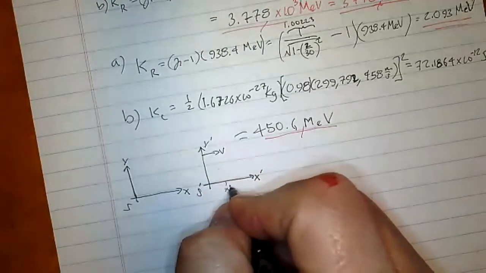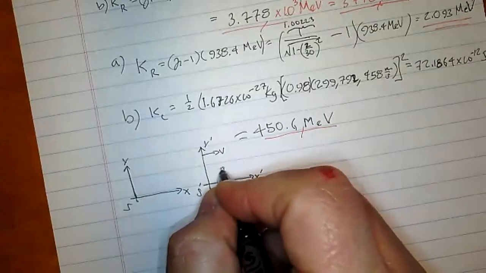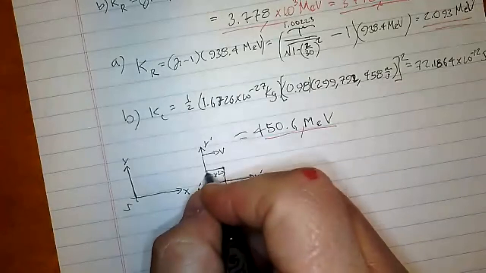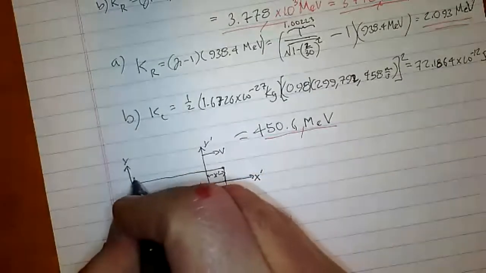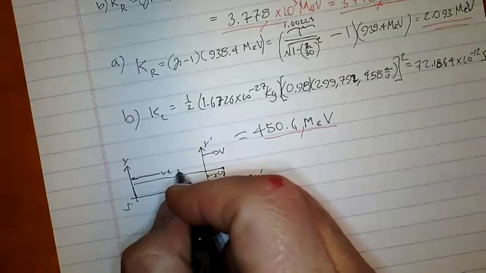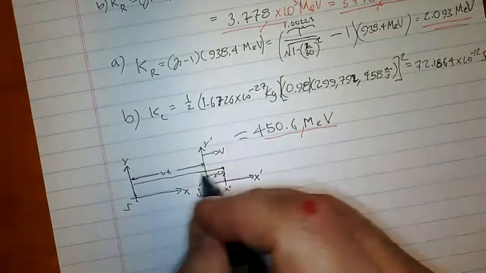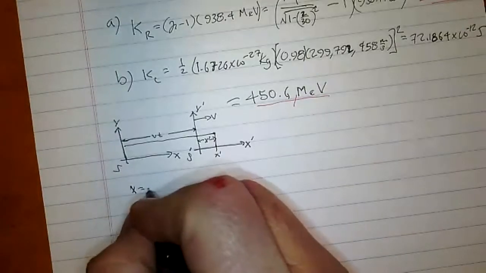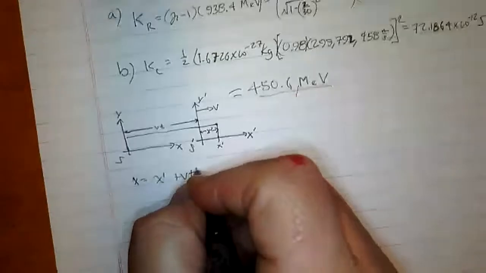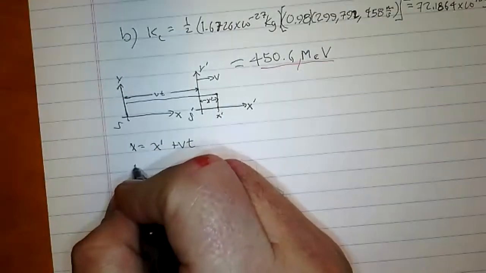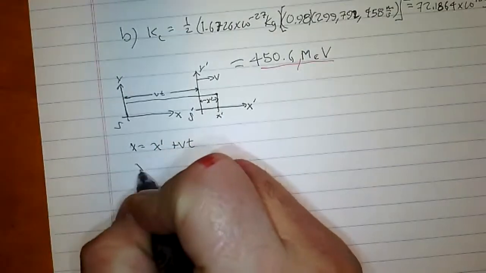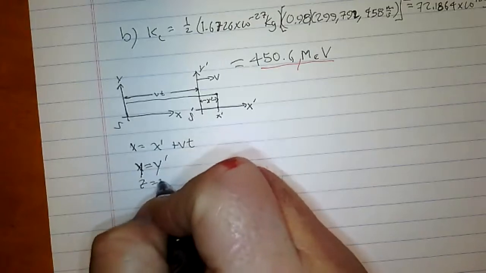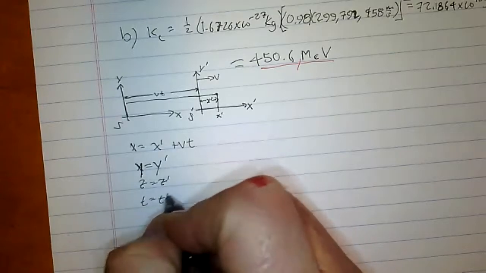So this little x prime right here is only x prime in this coordinate system, but that same position is x prime plus vt. So Galilean relativity would say x is equal to x prime plus vt, and there would be no prime on t because time is universal in the Galilean worldview. So y would have no changes, z would have no changes, and t would have no changes.